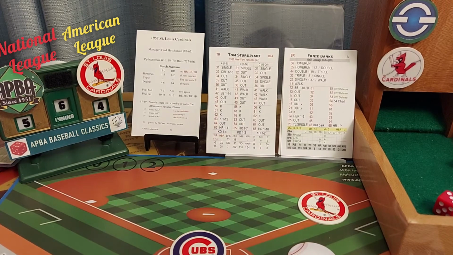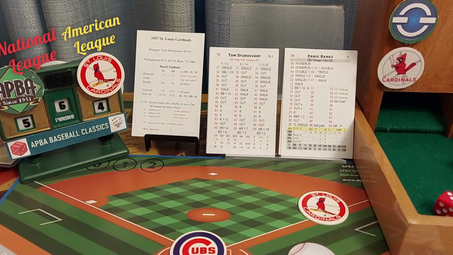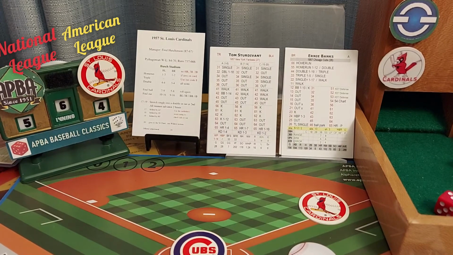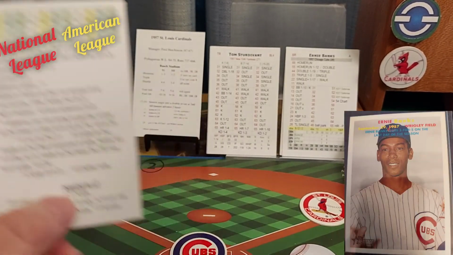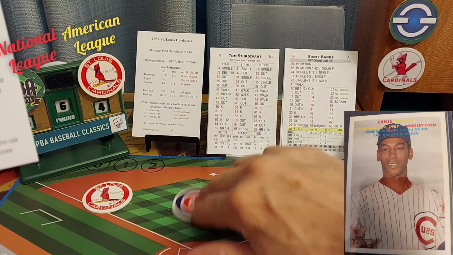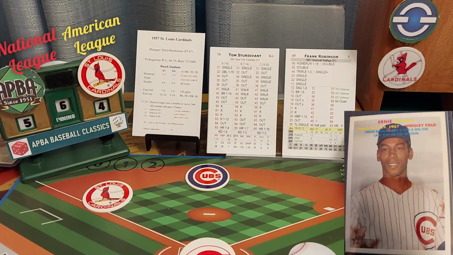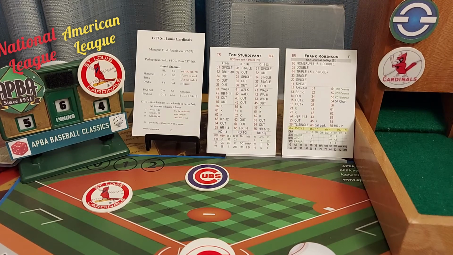A double. That's going to be a two-base hit. Runner at first will score if the left fielder has a weak arm. That's Ted Williams. He does not. Second and third, nobody out. Frank Robinson, with Eddie Mathews on deck. Robinson steps into the box.